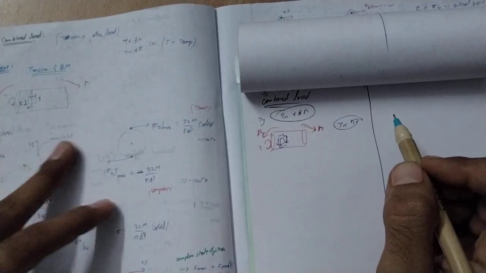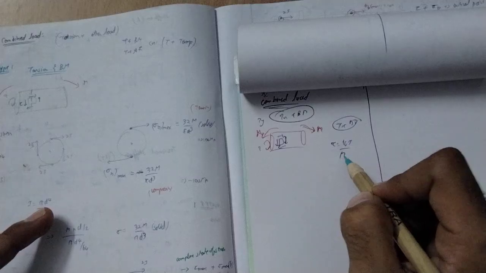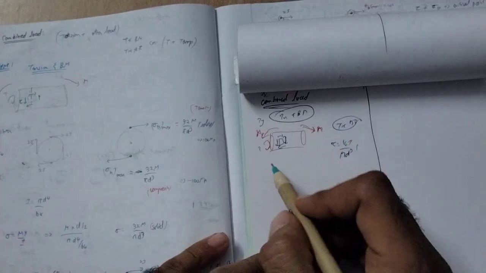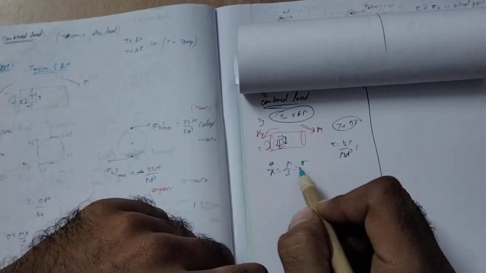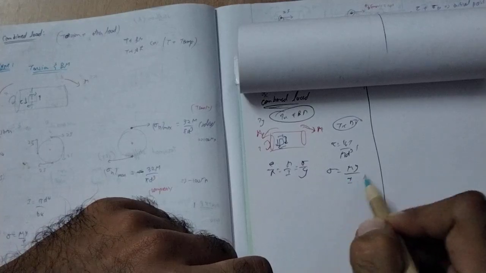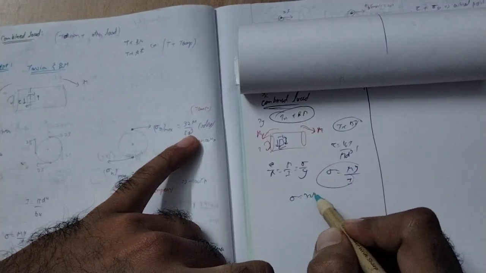The maximum torque is there. Okay, shear stress equals 16T divided by πd³. Okay, this is solid. You can see this entire thing is tau max, and the bending stress sigma equals My divided by I. So you can see maximum stress will be 32M divided by πd³.